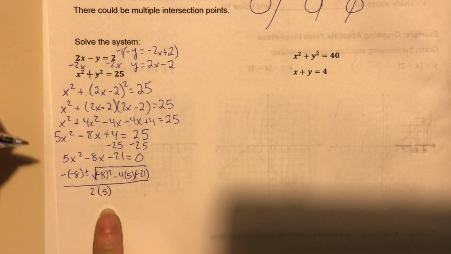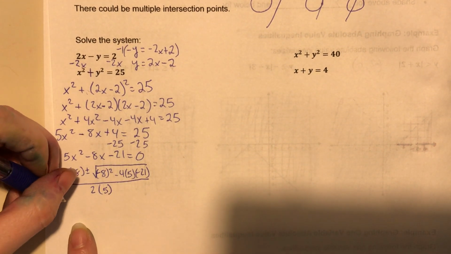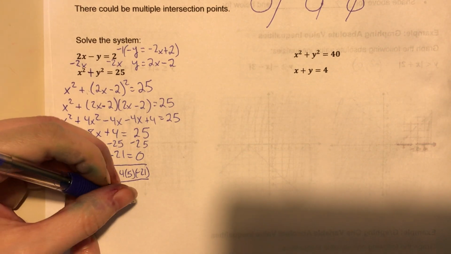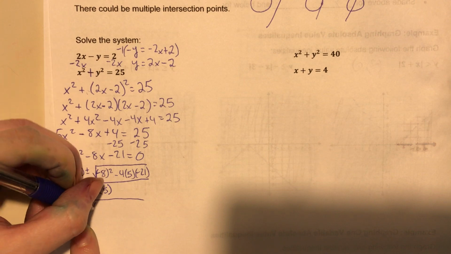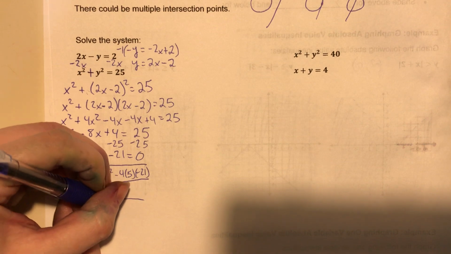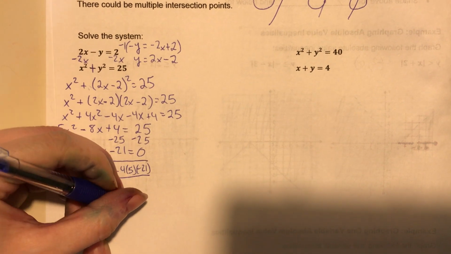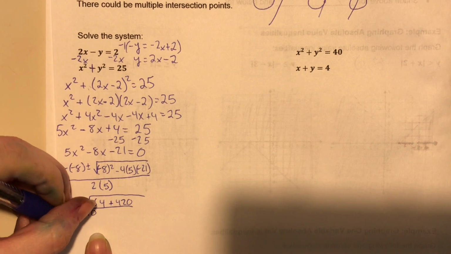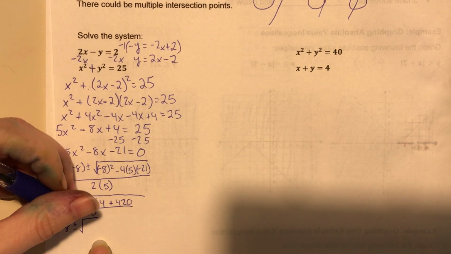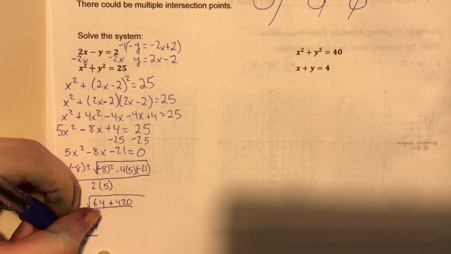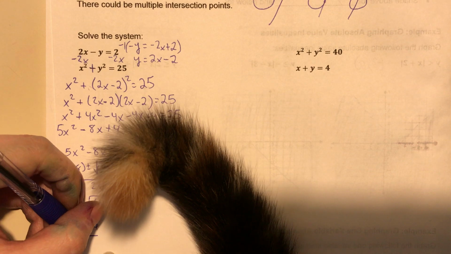So we're going to do this. We're going to simplify all that down. So negative 8 is just 8 plus or minus the square root of 64, and then 4 times 5 times 21, that's going to be plus 420 over 10. So then we've got 8 plus or minus the square root of 484 over 10. And the square root of 484 is 22.